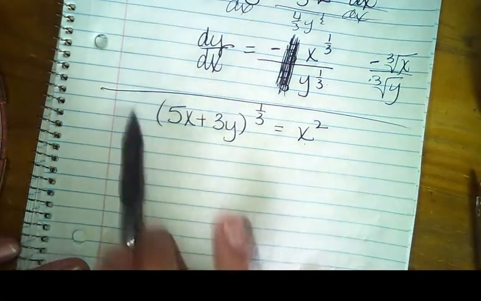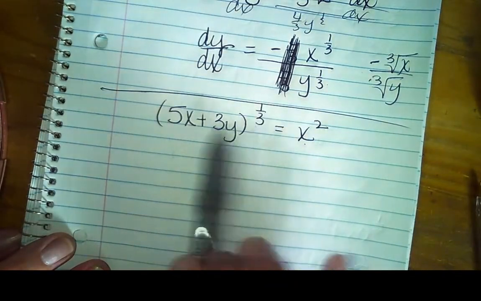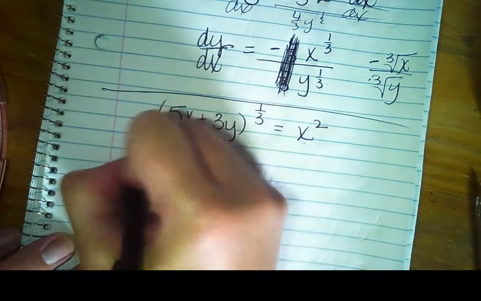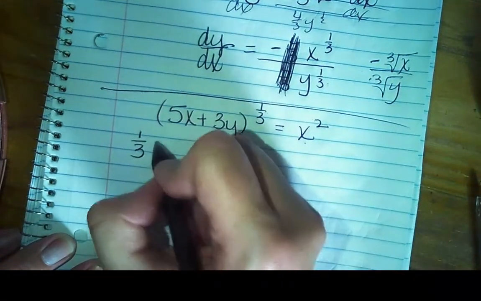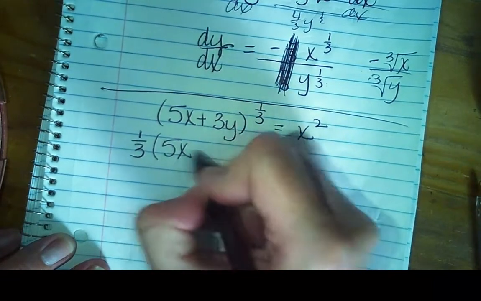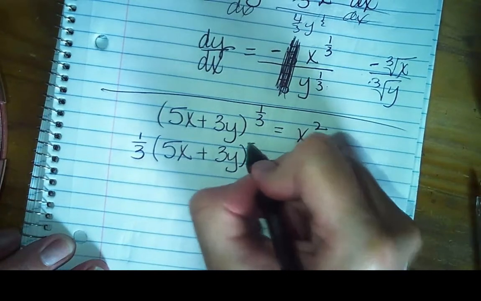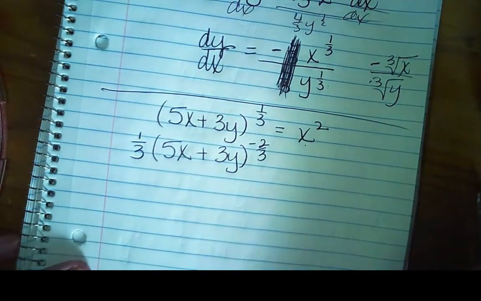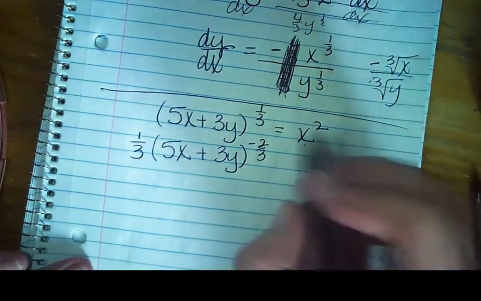So over here, I'm going to have to use power rule and some chain rule. So drop your 1/3 out front. That gives me 1/3 (5x plus 3y) to the negative 2/3. And now I need to multiply that by the derivative of the inside.